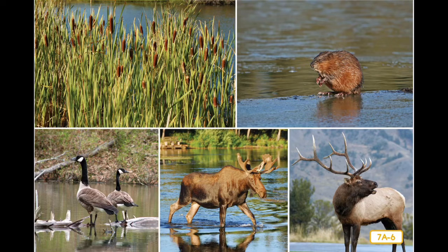The plants can reach up to 9 feet in height, which lets them get as much sunlight as they need. As with water lilies, some animals use cattails for food and shelter. Muskrats and geese like to eat the roots of the cattail, and the juicy green shoots are a favorite of moose and elk.